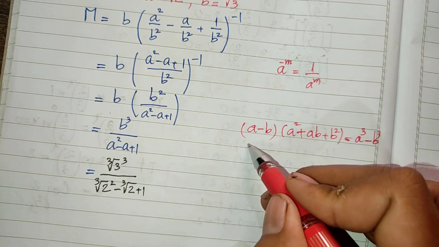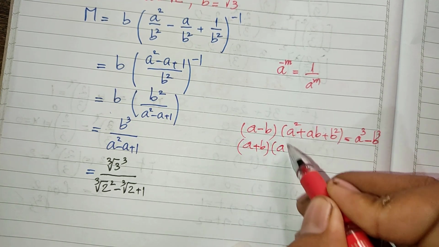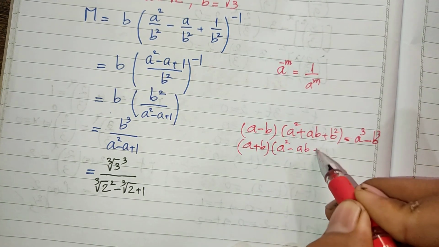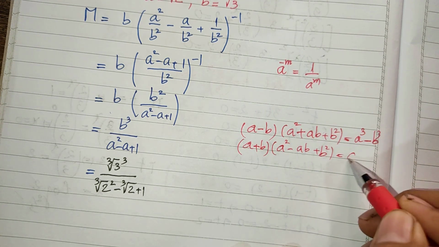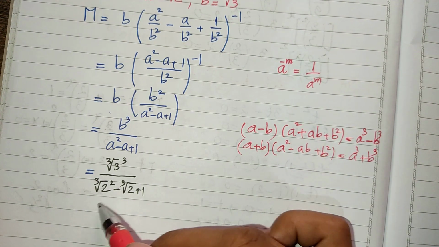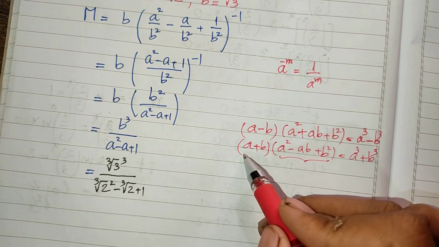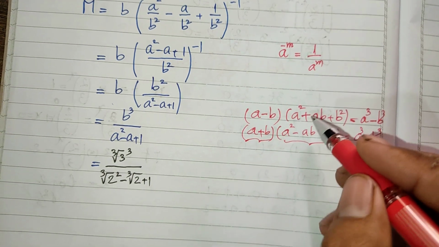And we use the other formula: a plus b multiplied by a squared minus ab plus b squared is equal to a to the power 3 plus b to the power 3. This verifies our expression, and now we will multiply with this expression.